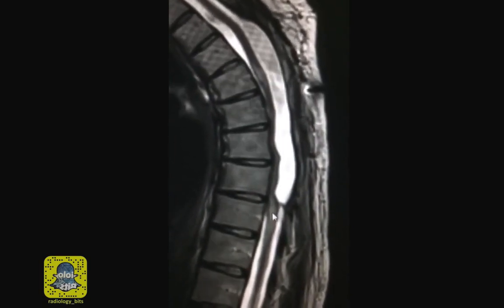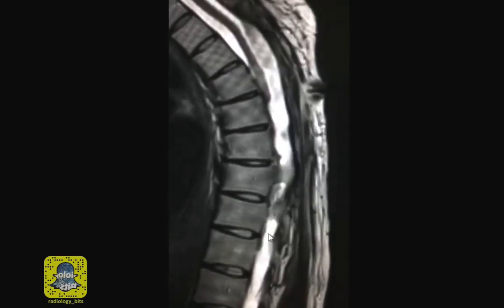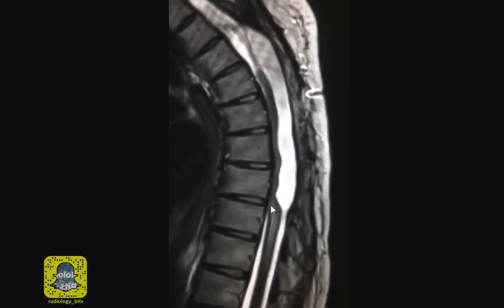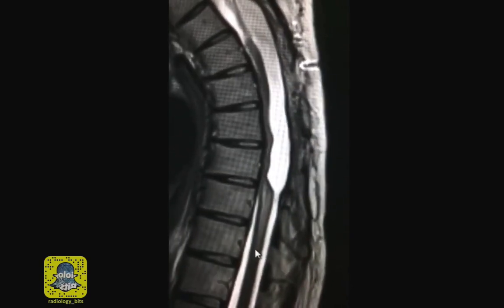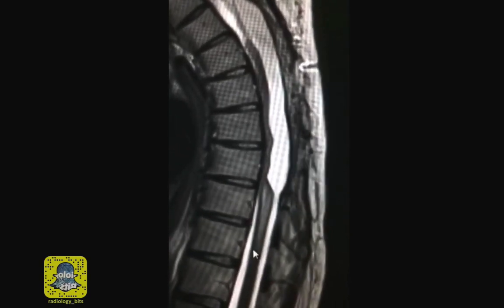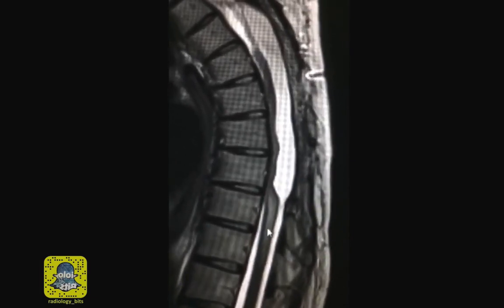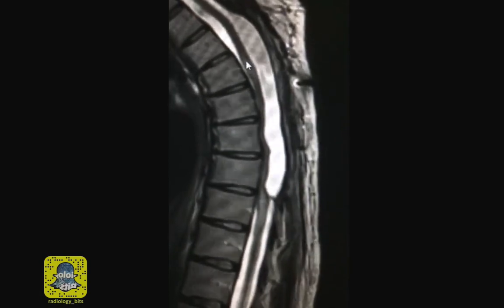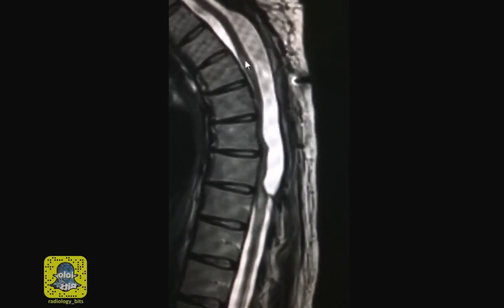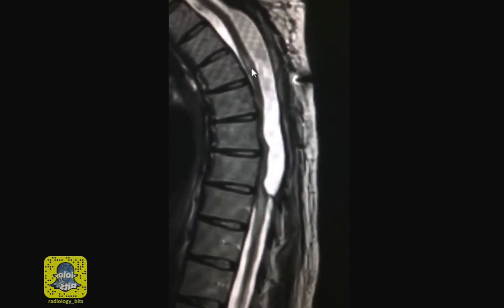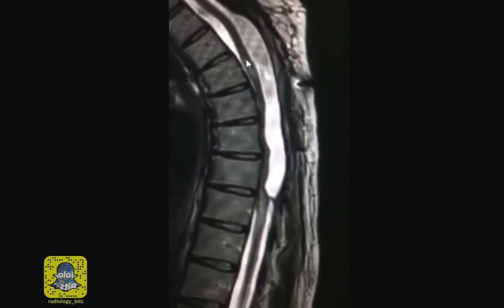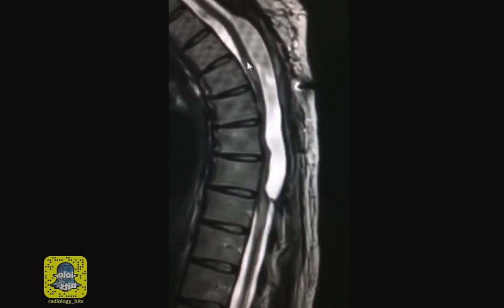The cord then goes back to its normal course in a relatively abrupt fashion. Finally, the cord that should be dark, as we agreed, on the T2 image has this high signal intensity change here. You also see a similar appearance here, and such high signal intensity denotes myelopathy or edema within the spinal cord itself.